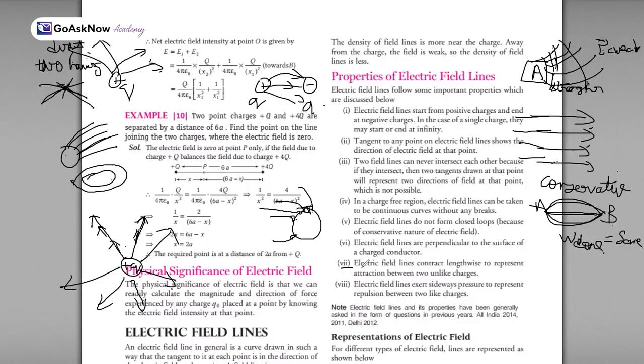And what is the seventh point? Electric field lines contract lengthwise to represent attraction between two unlike charges.